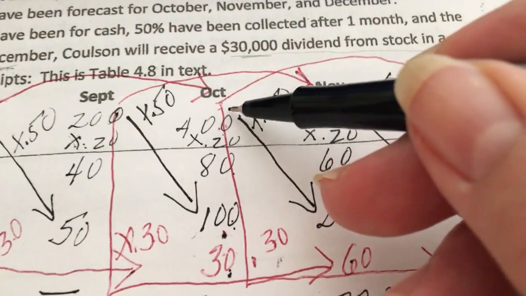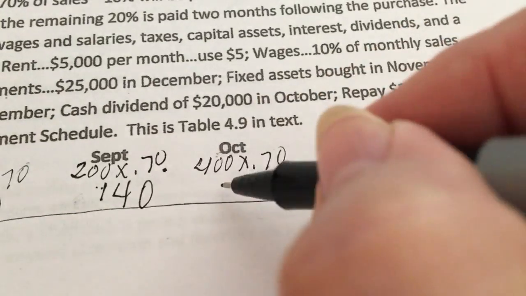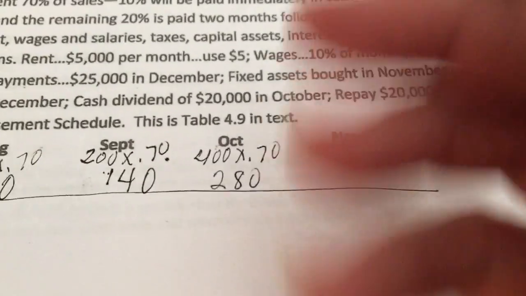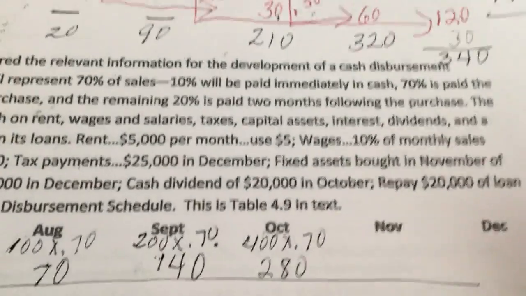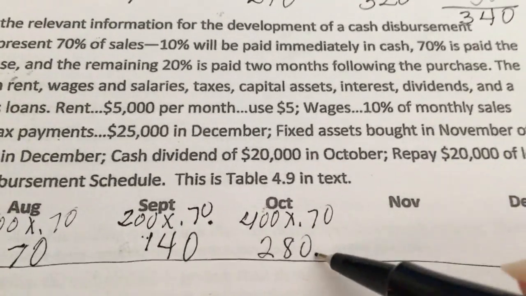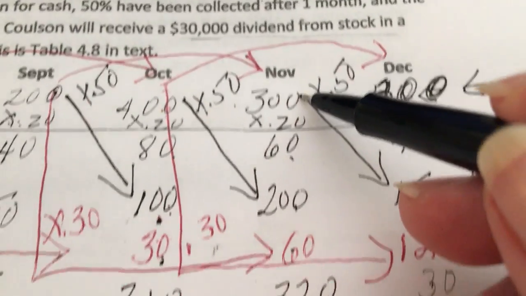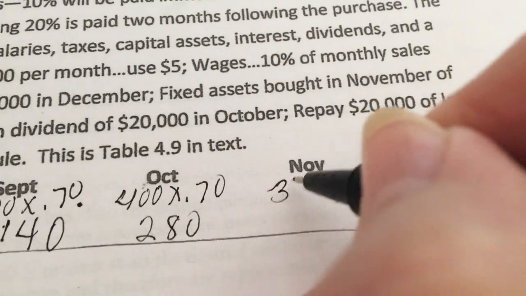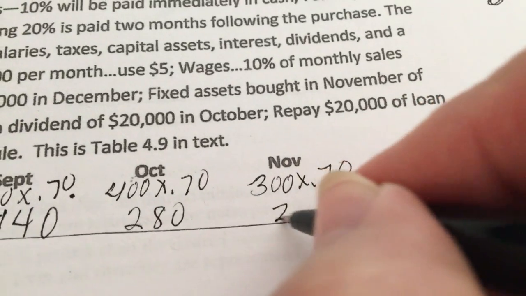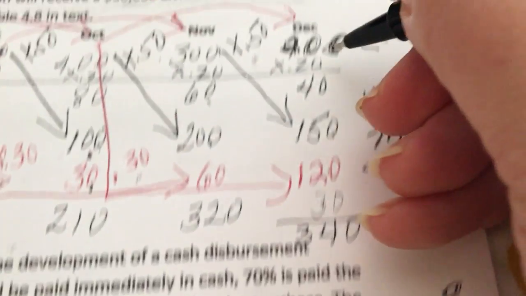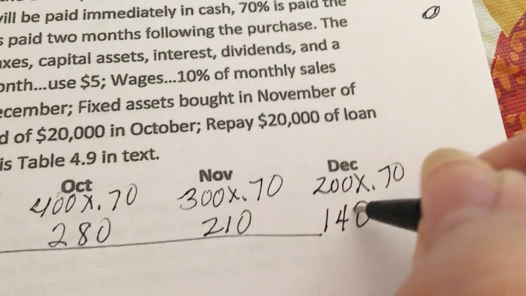Okay, October, 400,000 is what we intend to sell, but we need to purchase 280,000 of raw materials. That might be lumber, it might be paper, it might be some kind of rubber. I'm not sure exactly what we're manufacturing here, but whatever it is, we have to buy the materials to make the product to sell. Okay, November, go all the way back. 300,000 at 70%, 0.70 is 210,000 in purchases. And December, go all the way up, 200,000 times 0.70 is 140,000 in purchases.